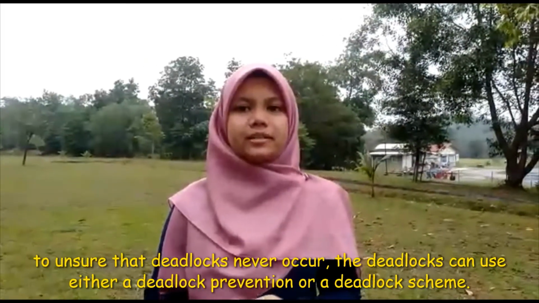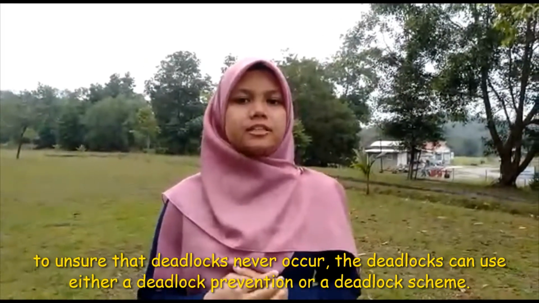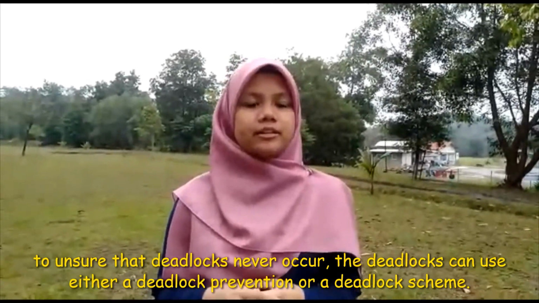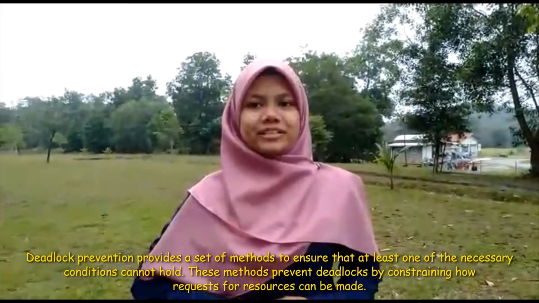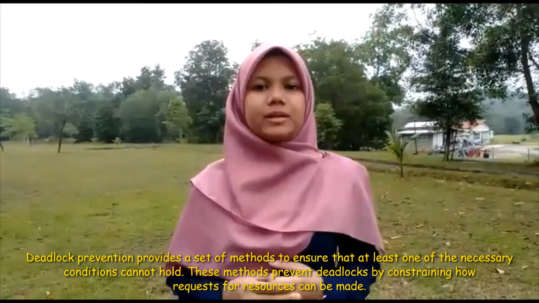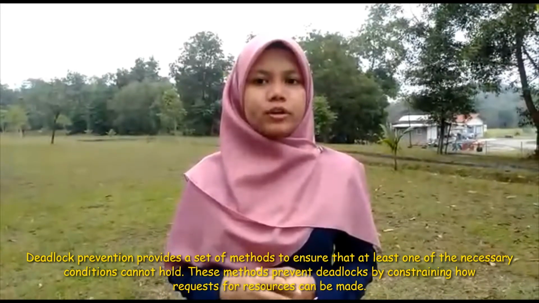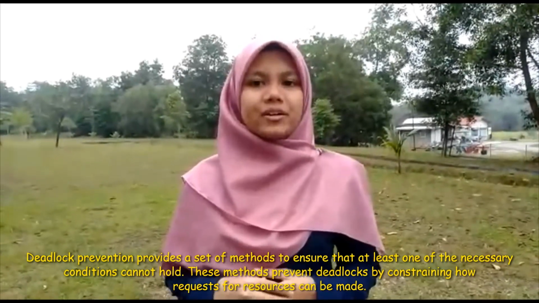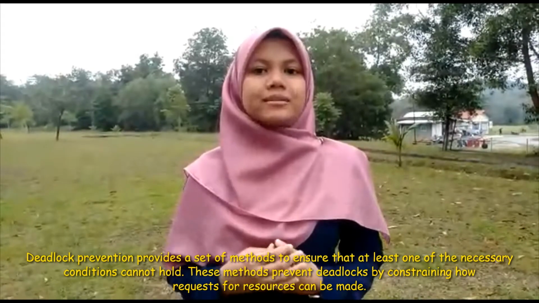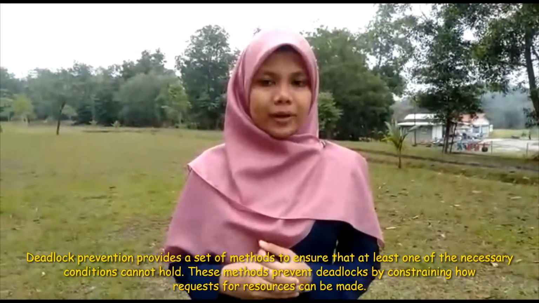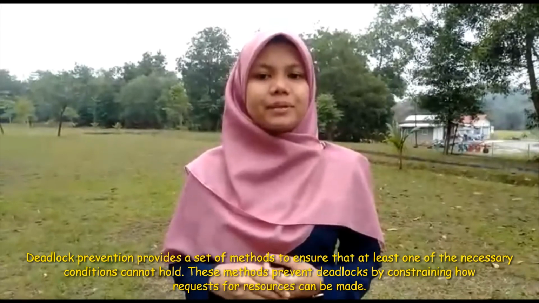To ensure that deadlocks never occur, the system can use either a deadlock prevention or a deadlock avoidance scheme. Deadlock prevention provides a set of methods to ensure that at least one of the necessary conditions cannot hold. This method prevents deadlocks by constraining how requests for resources can be made.